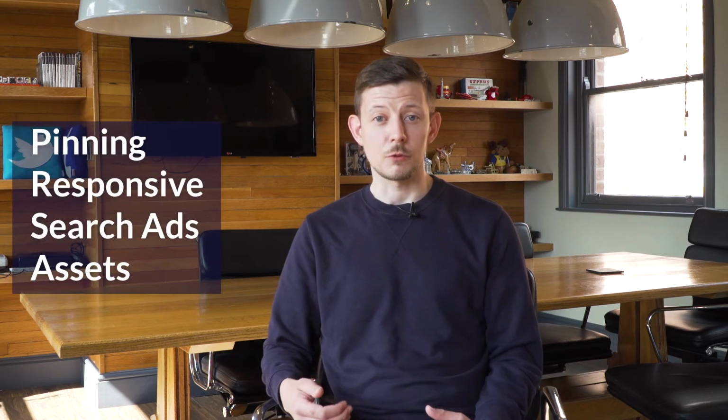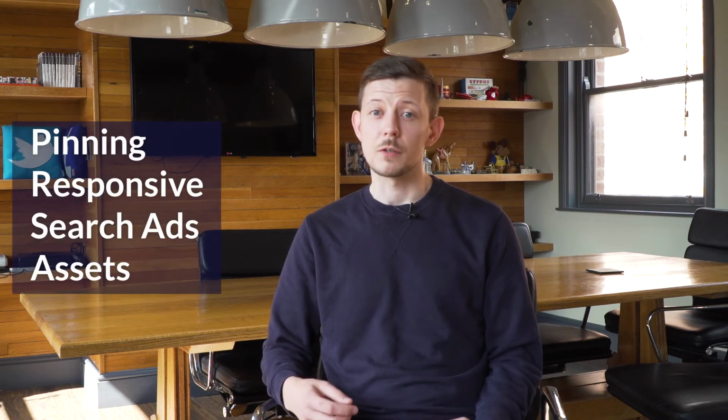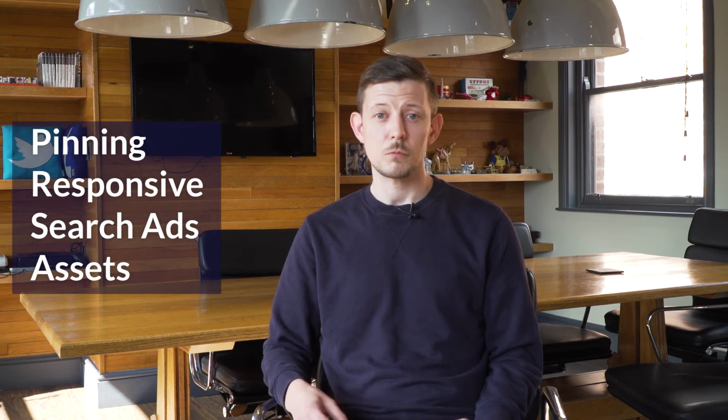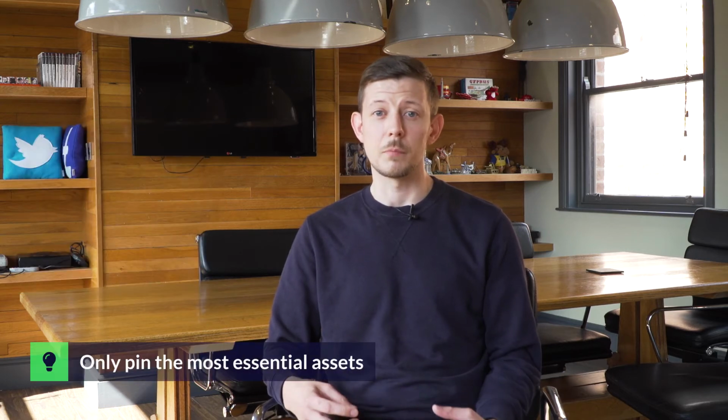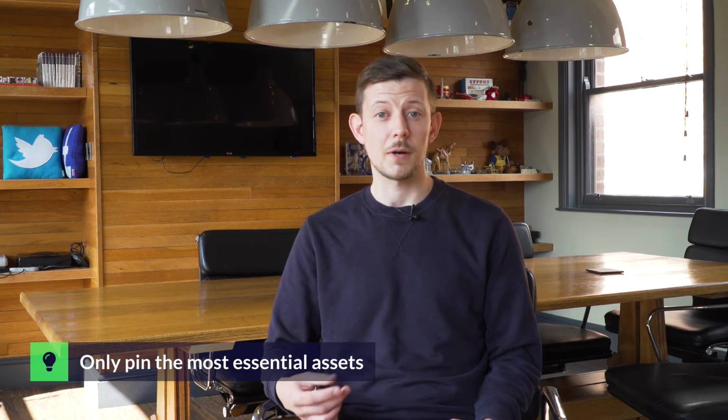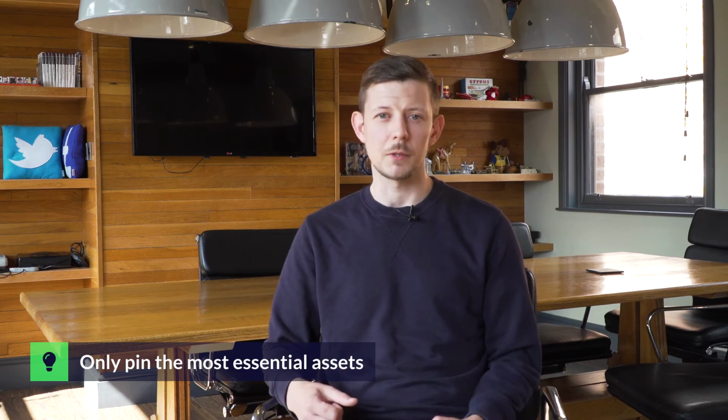One of Google Ads' latest features is responsive search ads, where you can have up to 15 different headlines and 4 different descriptions. And Google will then mix and match these live as auctions come in. One of the biggest pitfalls regarding this is people pinning every single headline and description. We recommend only pinning the important ones that you need to have mentioned in every single ad. This way it gives Google more variety and more chance to mix it up a little bit.